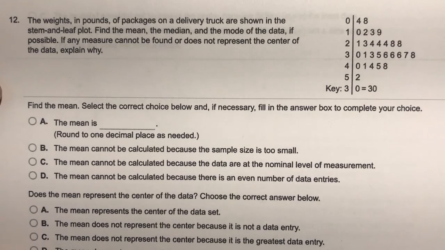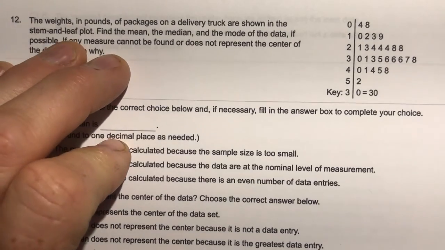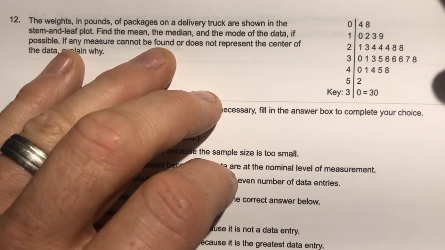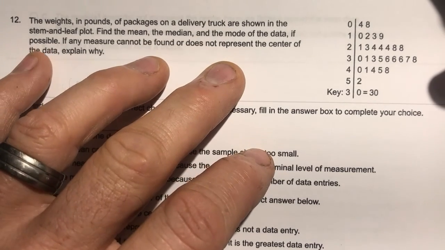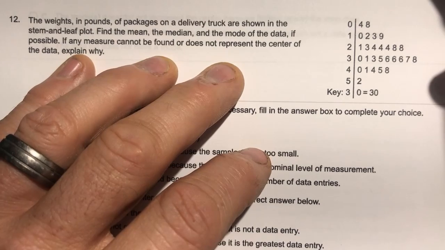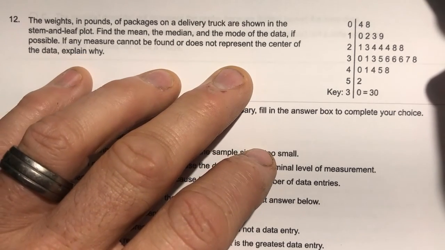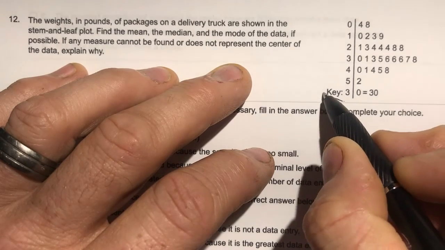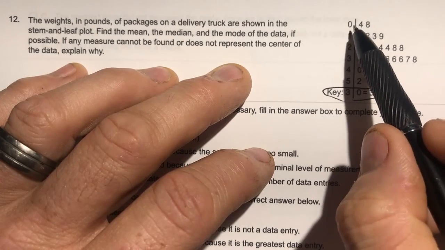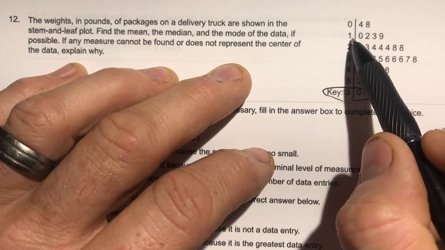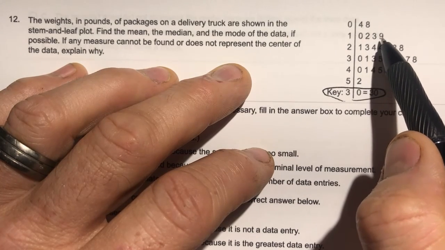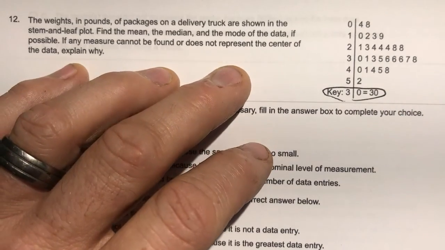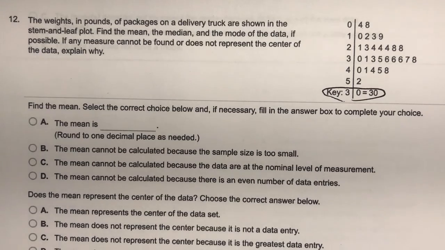Now here's a good one. The weights in pounds of packages on a delivery truck are shown in the stem and leaf plot. Find the mean, median, and mode of the data, if possible. If any measure cannot be found or does not represent the center of the data, explain why. Here's our key, 3|0 is 30. So we have 4, 8, 10, 12, 13, 19, 21, 23. We have to add all these up, so let's get my calculator here.